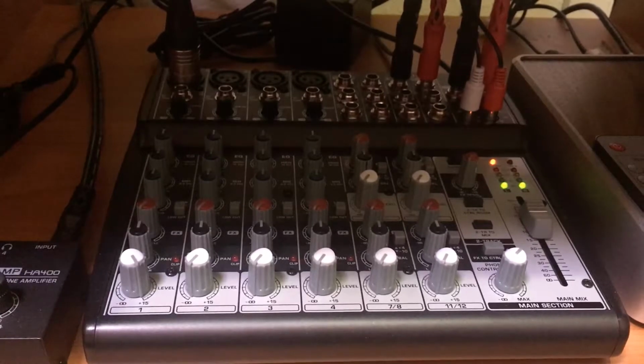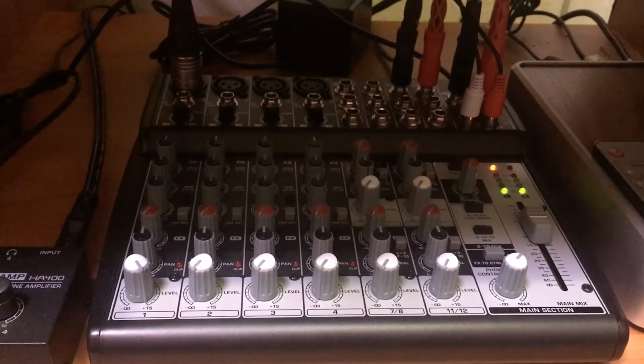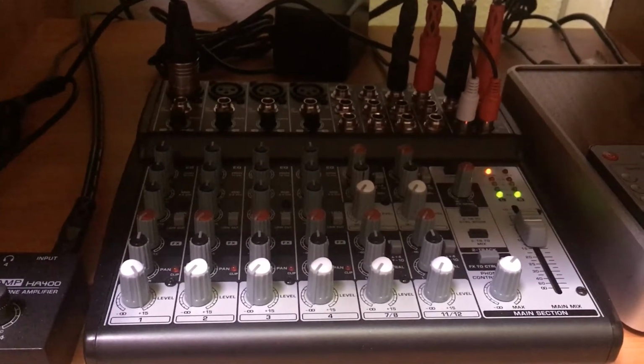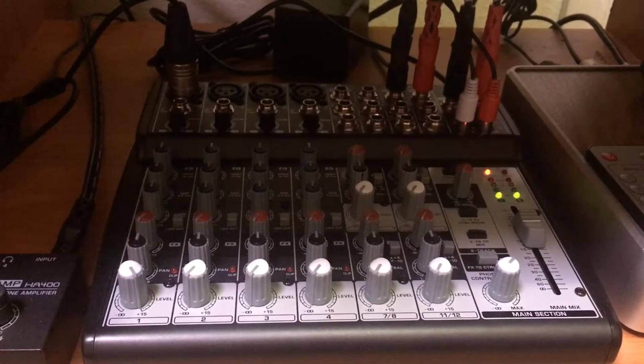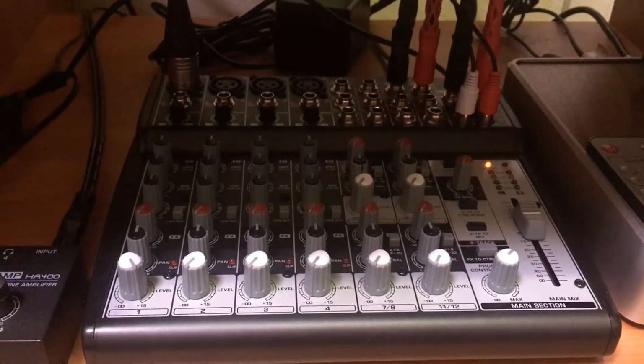And then I also have a phone/control room. Right now I'm using the control room setup so that everybody can hear everybody. So we'll talk about that a little bit more as we move on. But anyway, this is a Behringer Xenyx 1202.